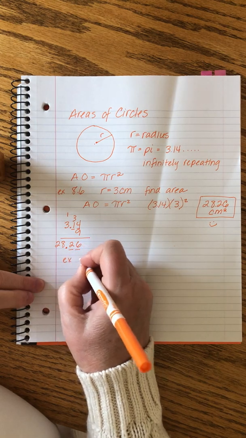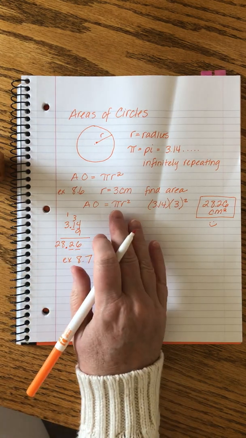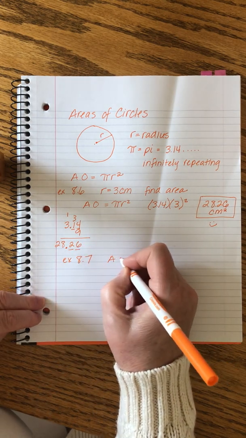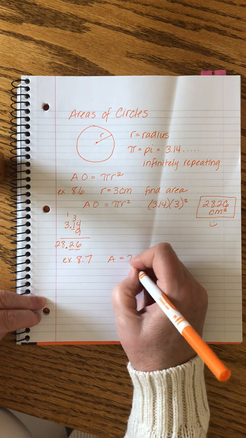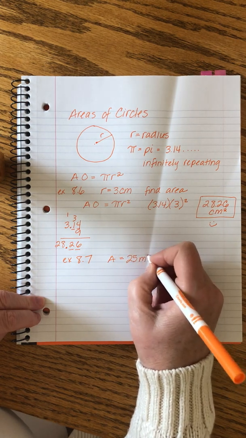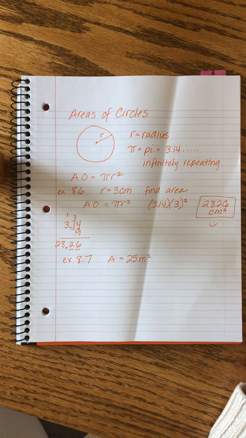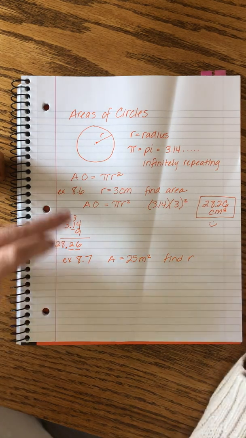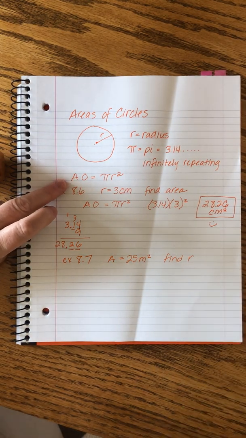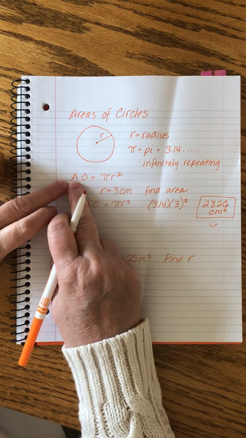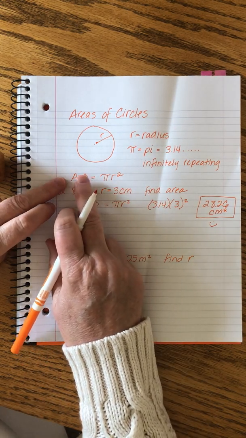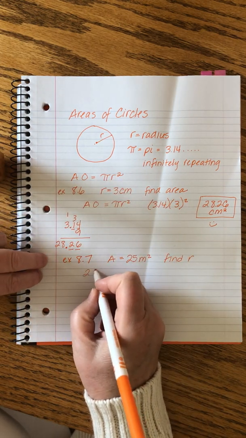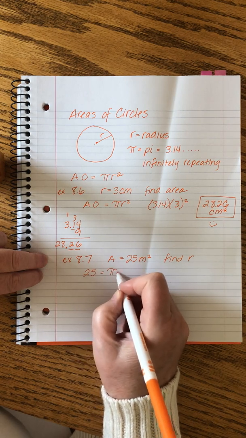Okay. Example 8.7 is this one inside out. The area of a circle is 25 square meters. Find the radius. Well, it's our same formula, but this time we have different information. Last time we had the radius and we were supposed to find the area. This time we're told the area and we have to find the radius. So we plug in what we know, and I'm saying 25 equals pi r squared, right?